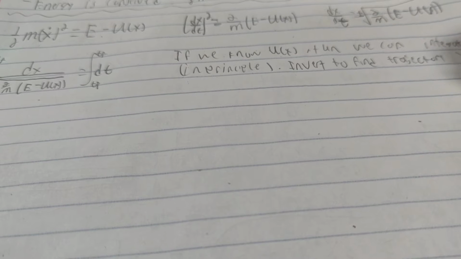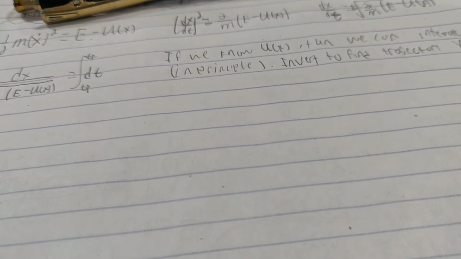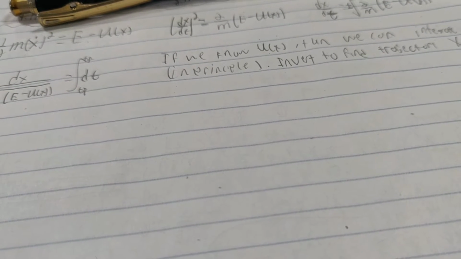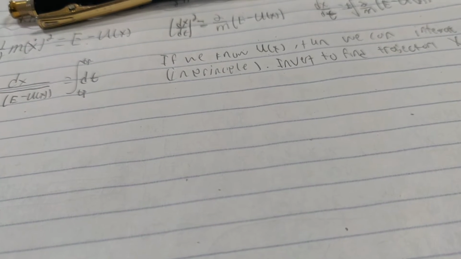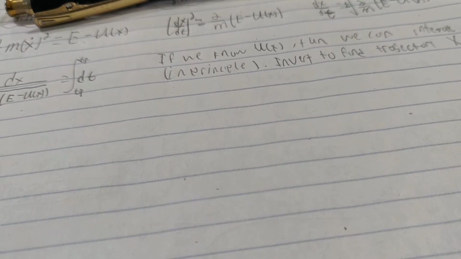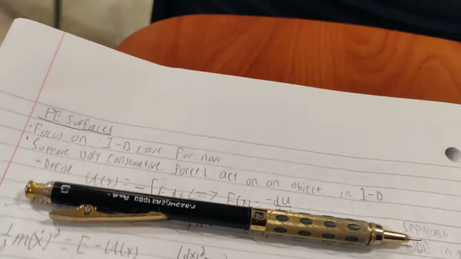analytically, right? We can feed it to a computer and have the computer do it numerically, or put it into Wolfram Alpha and hope Wolfram Alpha gives us something that makes sense. But there are only a few potential energy functions that we can put in there and actually get a decent looking analytical result. So that may be a problem of this method, but it turns out that even without going through this integration process, there's a lot of qualitative information that we can get out of looking at the potential energy graph.